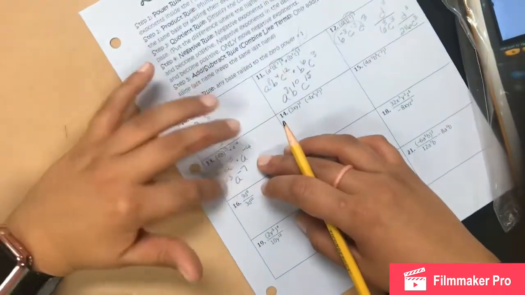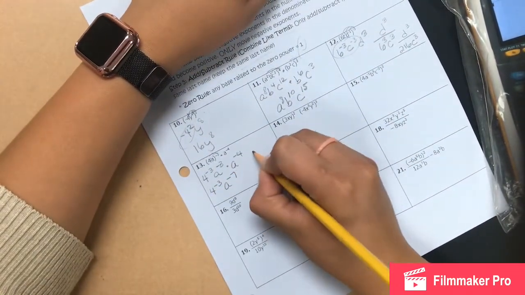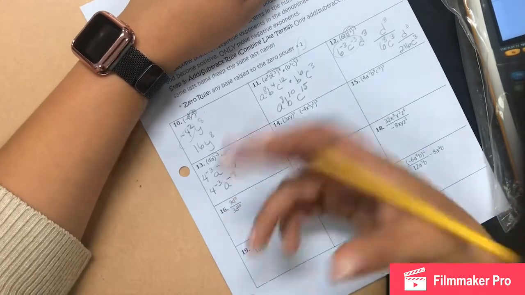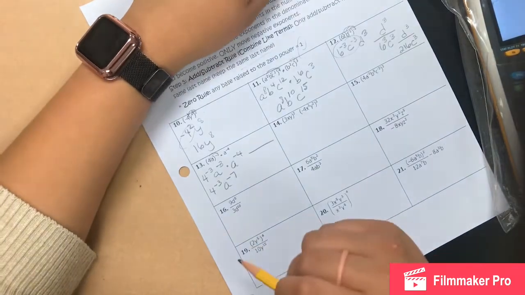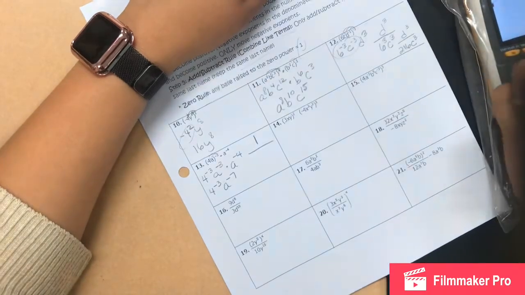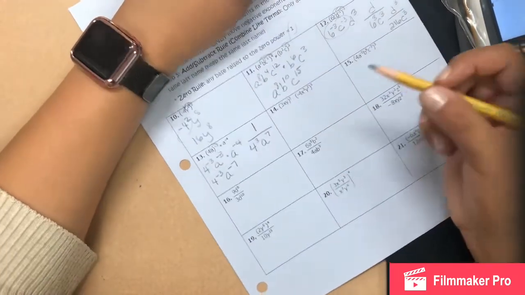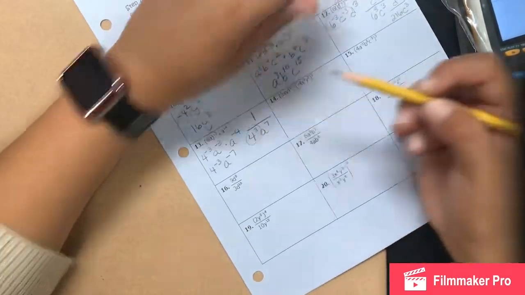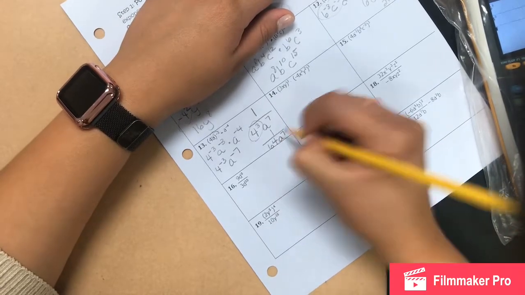Now, here is where I see my negative rule. My negative rule says in order to make my negative exponents positive, I need to move them to the denominator or the numerator based on where they started. So both of these are going to move to the denominator. That means I have to have something in the numerator, and all we're going to put is 1. And now it's 4 to the third, a to the 7th. Now, of course, I do need to clean this up because we do not want to leave it 4 to the third. 4 to the third is 64. So my final answer is 1 over 64a to the 7th.